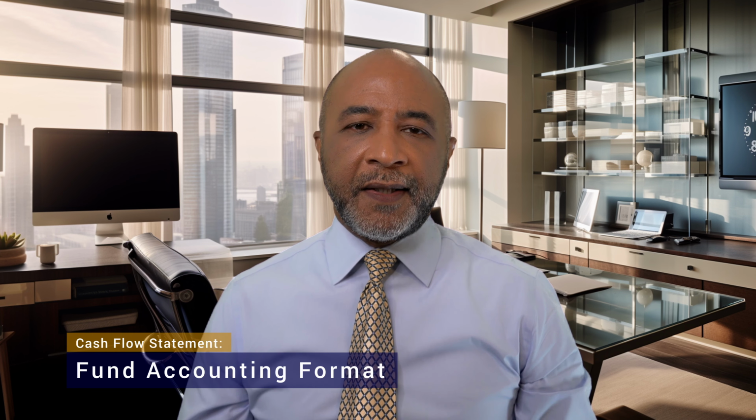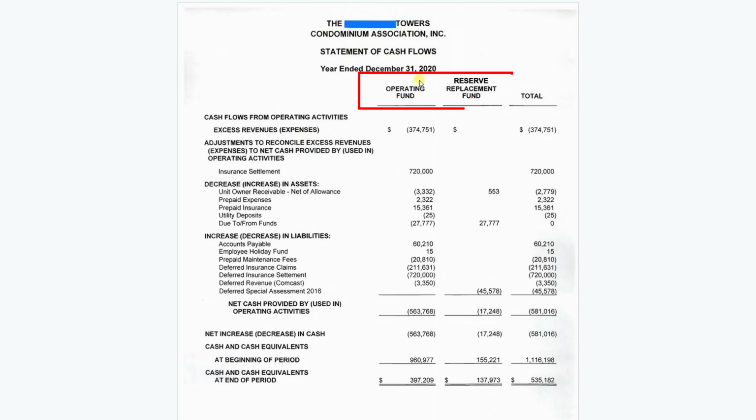The cash flow statement is different from the income statement and balance sheet because it focuses on the flow of cash rather than on the association's income reported in the income statement or the net worth reported on the balance sheet, both of which are reported using the accrual method. Let me also point out that this statement is also prepared in a fund accounting format. Let me show you an example. As with the balance sheet, the operating and reserve transactions are accounted for separately.